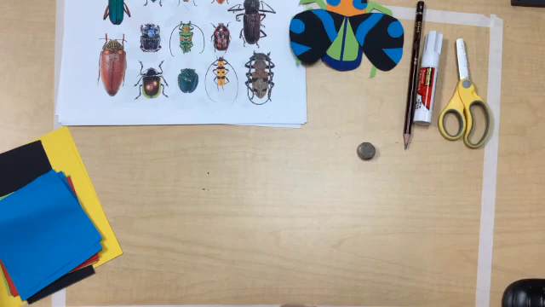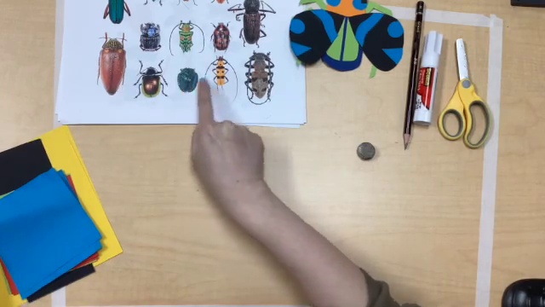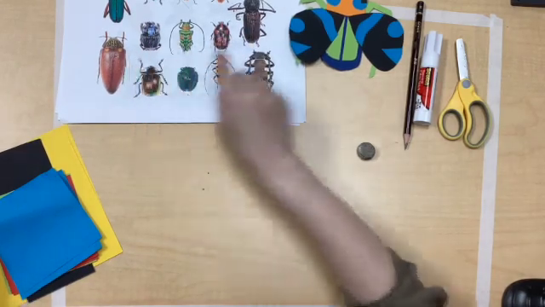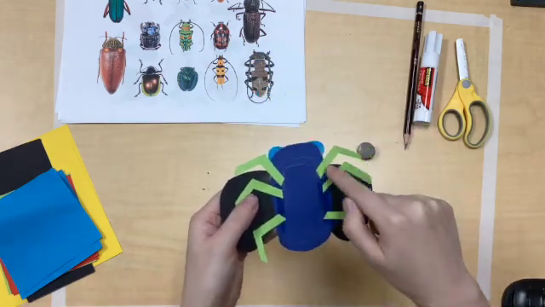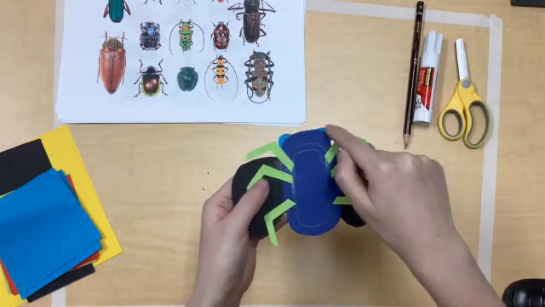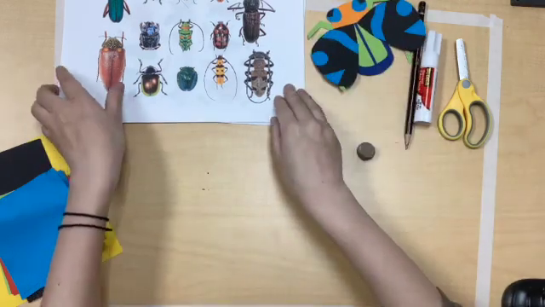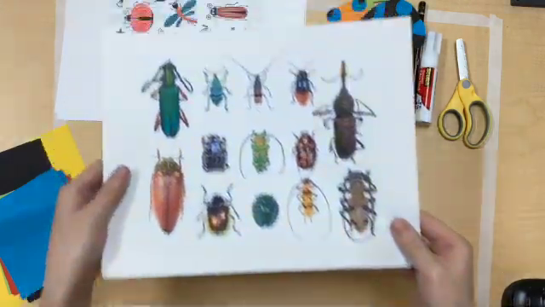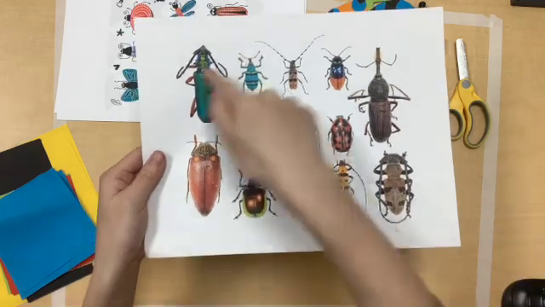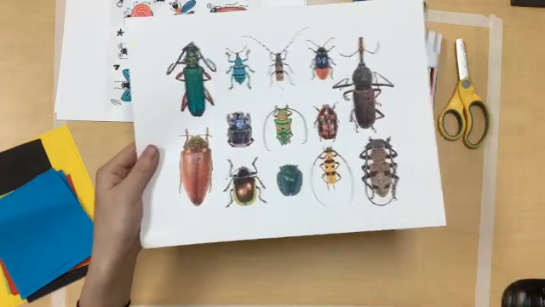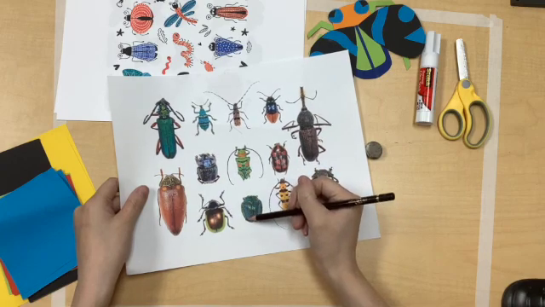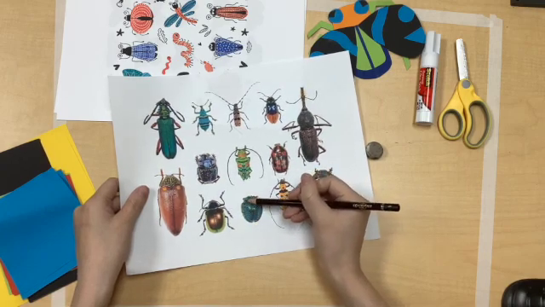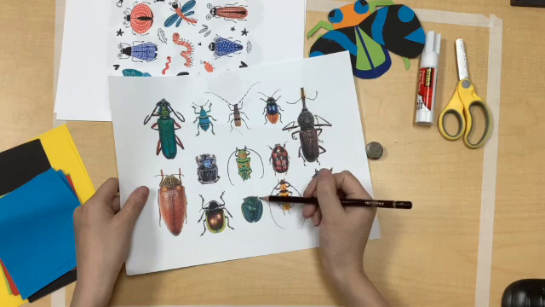The first thing I need to do is decide what kind of shape I want my bug's body to be. If I flip this bug over, you will see that the shape of my body that I went with is a kind of a round rectangle shape. But if I look at the bugs on this picture, not all of the bugs have the same shape. I can see that this green one over here, right? What kind of shape does that look like to you? I'm gonna give you a few seconds to guess.